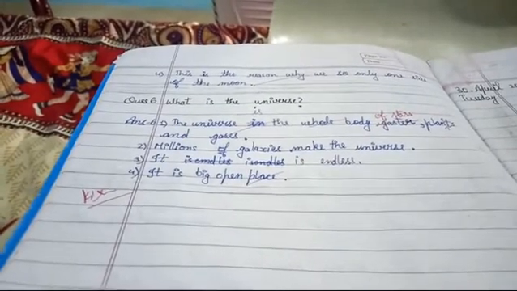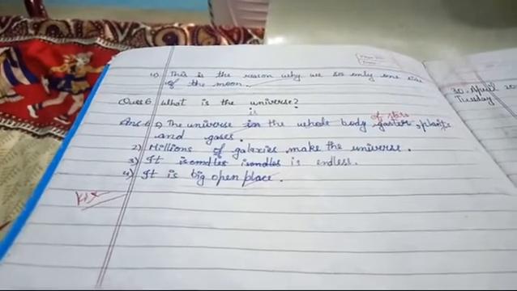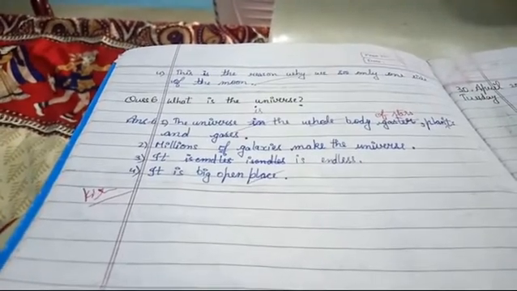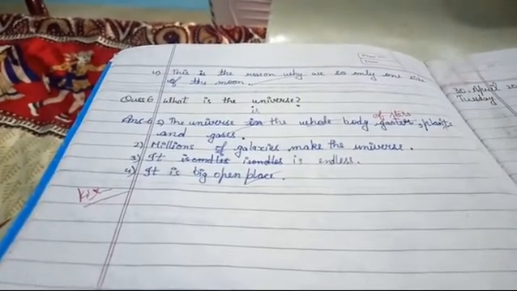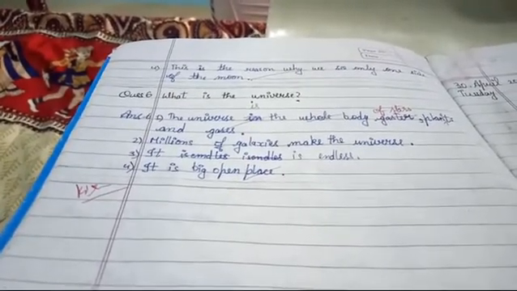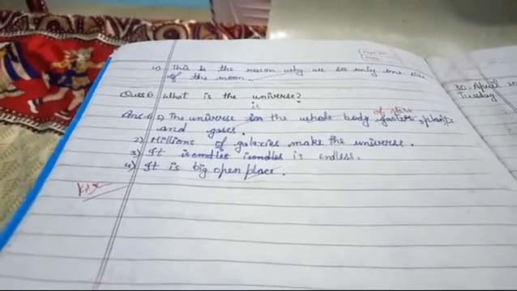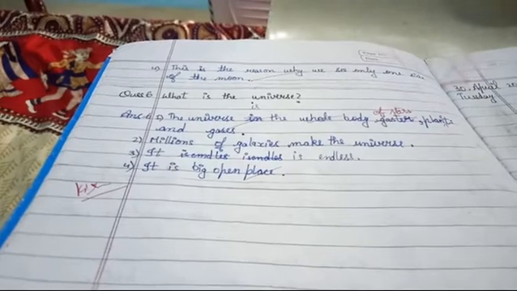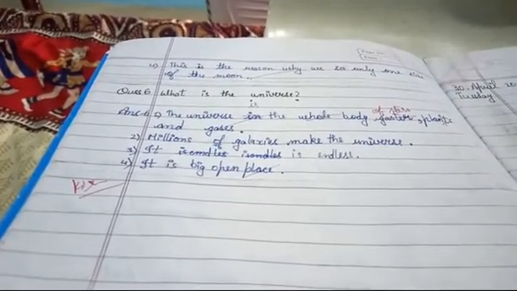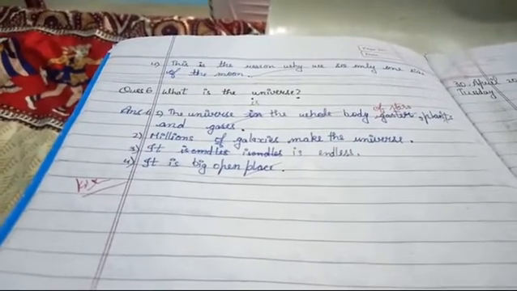Now next question is, which planet is the twin sister of earth? पृथ्वी की जुड़वा बहन किसे कहा जाता है? Now next question, which is the farthest planet in the solar system from the sun? Okay, now these are the extra questions you will do.